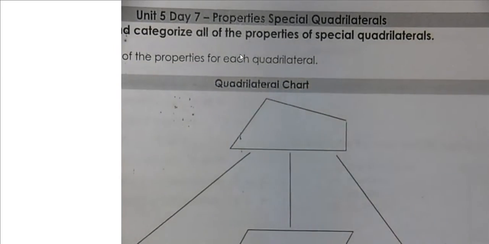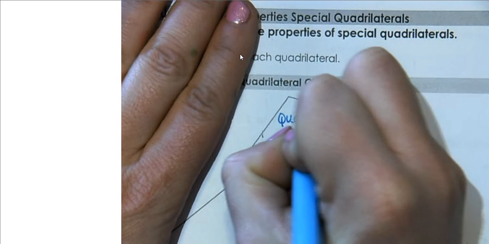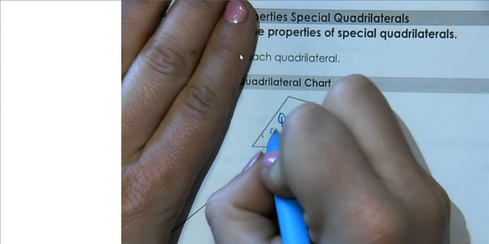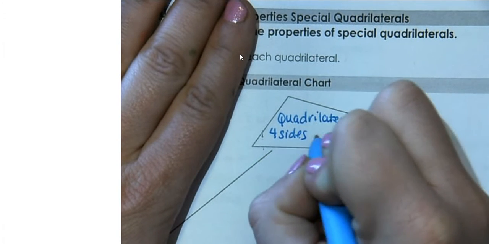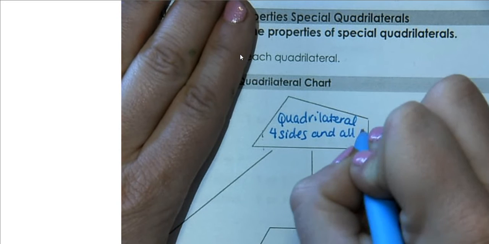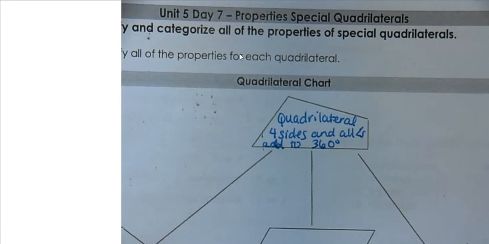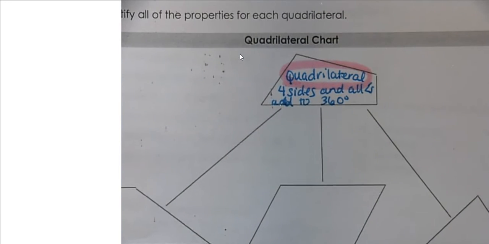So the first image at the very top of our chart is called a quadrilateral. A quadrilateral simply has 4 sides, and all angles add to 360 degrees. So every single one of these shapes that come below this quadrilateral has these properties. This is a quadrilateral. So all that's special about it is that it has 4 sides, and all of the angles add to 360. The first shape that we talked about was called a parallelogram.